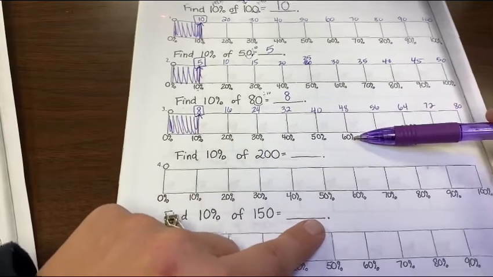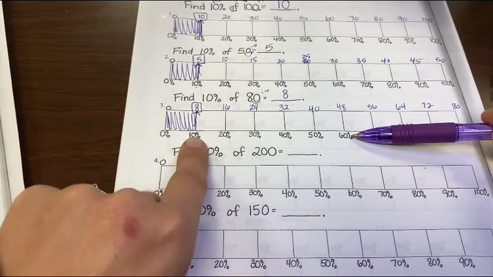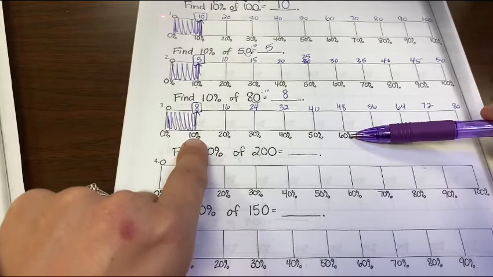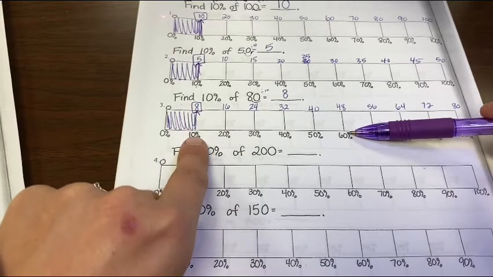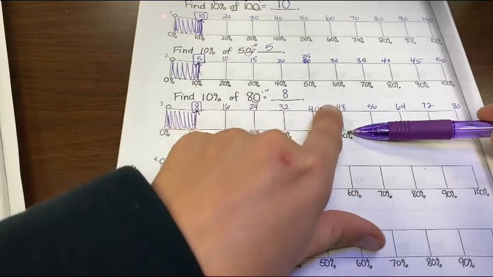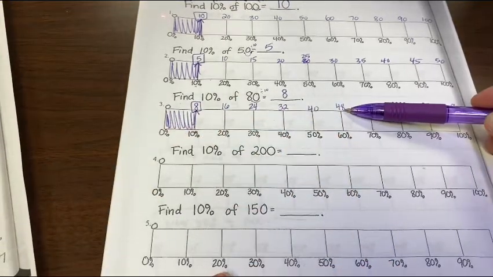So if there was a 60% off sale, I find 10% off the ticket price. Okay, that's 8. And I think, all right, well, that's 10%. 8 is 10%. So that's 10 times 6 is 60. So 8 times 6 is 48. So I would save $48 if there was a 60% off sale.